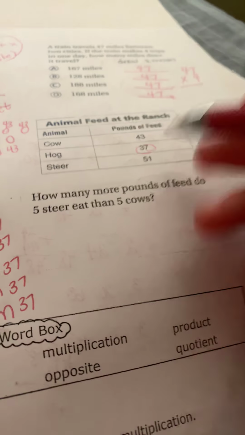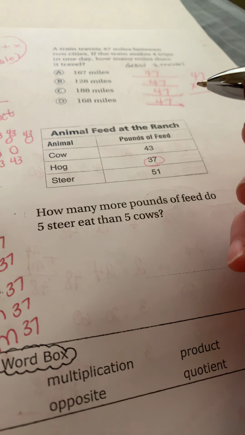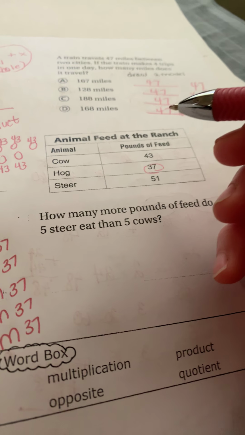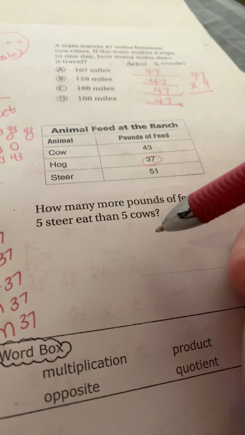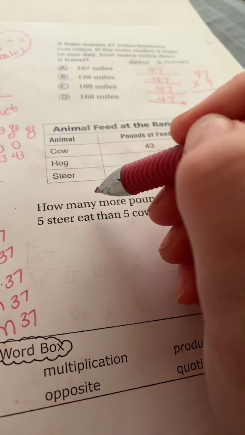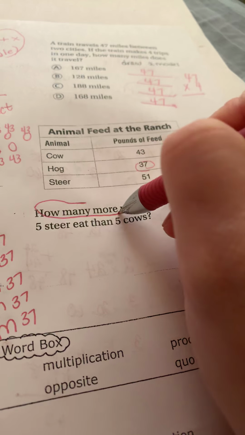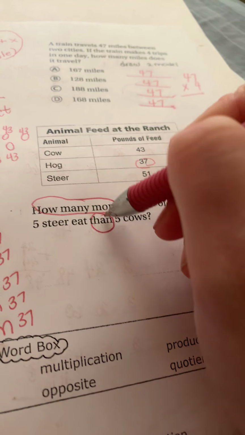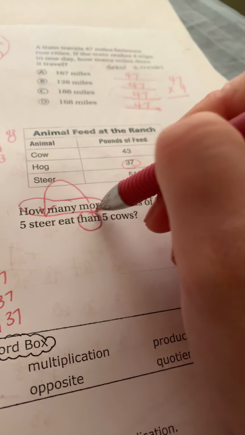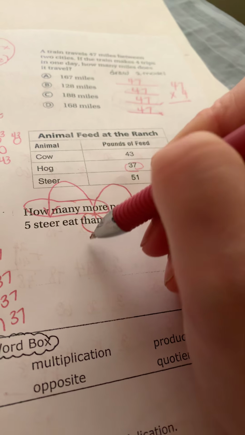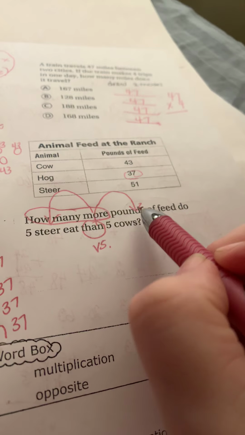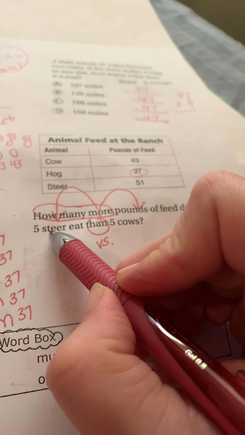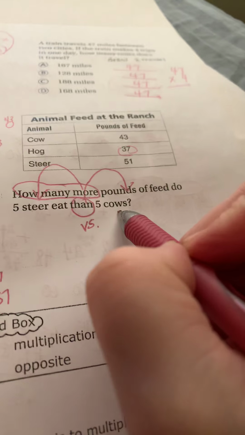And then this one. I want y'all to tell me 3 or actually 4 words. If I only wanted 4 words, it's a very important phrase: how many more than? How many more are here than here? Versus, how many more pounds of feed do 5 steers eat versus 5 cows?